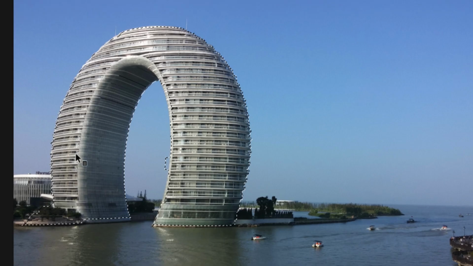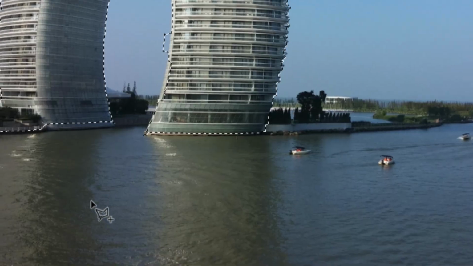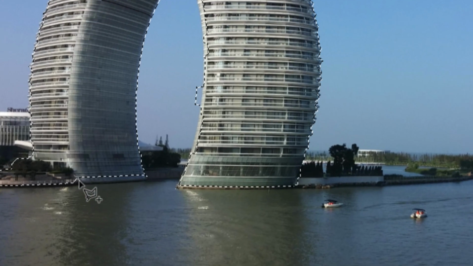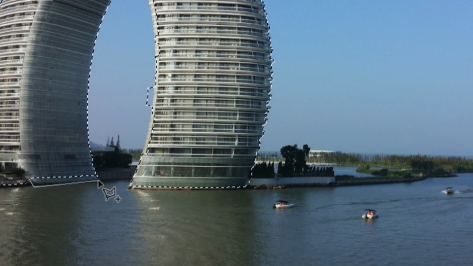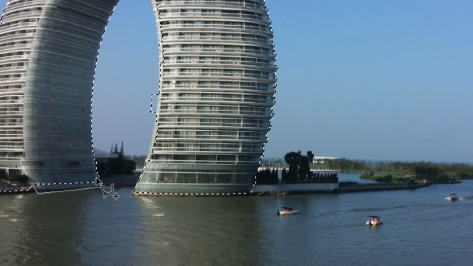I'm just going to go down here. Okay. And watch what happens. I'm going to click, go across. I think I hit the water here, and then I'm going to click up.